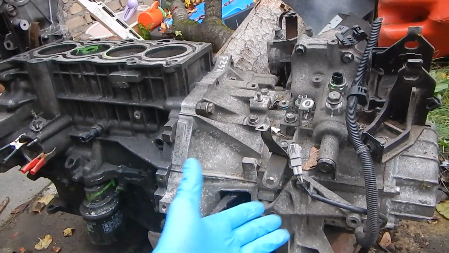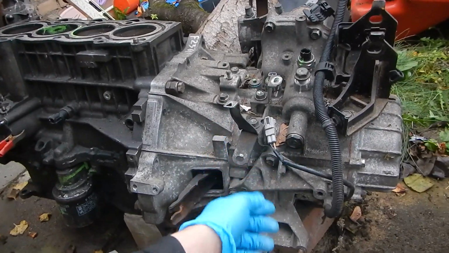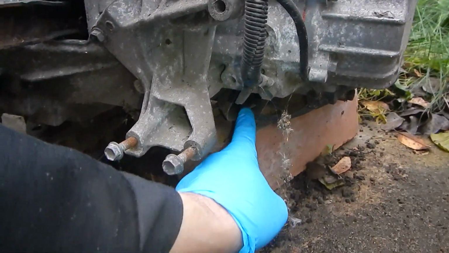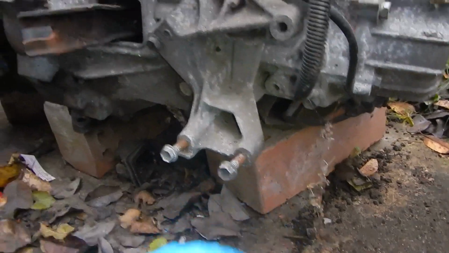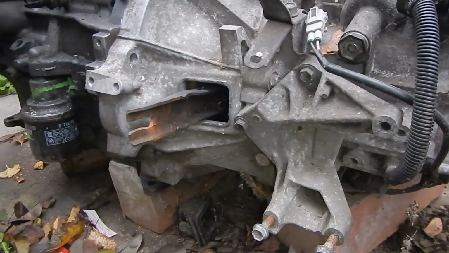That's all. We need to check this sensor, and sometimes the sensor has some steel dust, and it's also not working well.